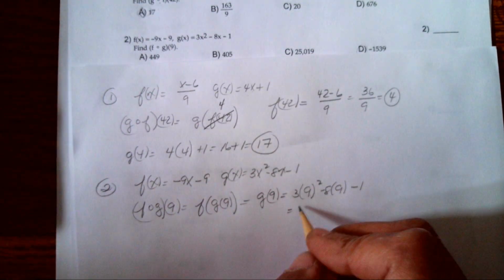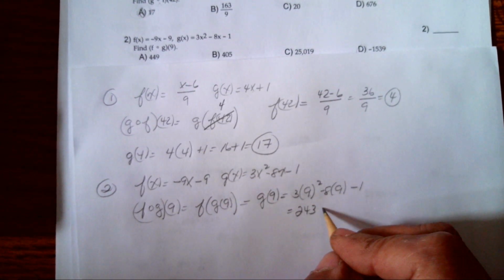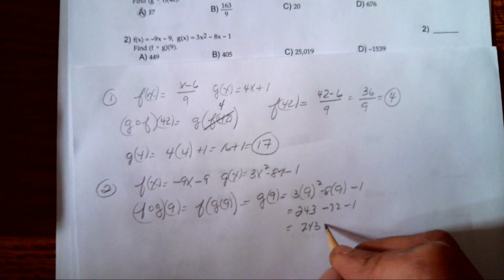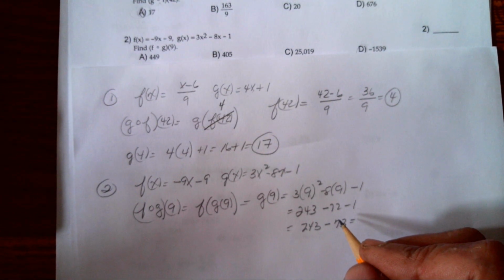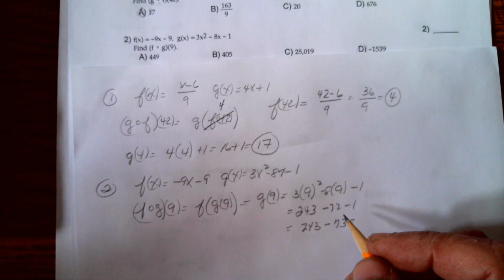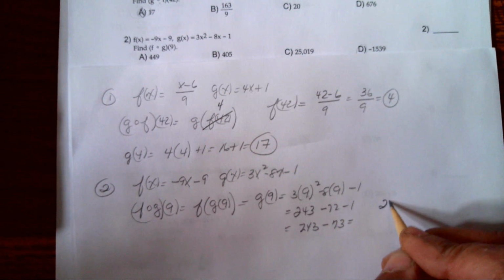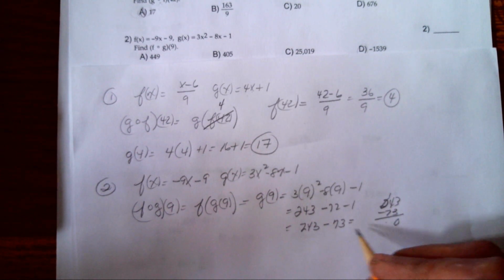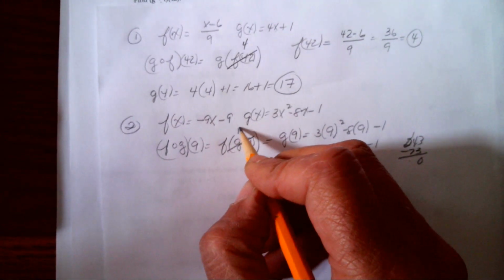So 9 squared is 81, times 3 is 243, minus 72 minus 1, or 243 minus 73. 243 subtract 73, that's 170. Alright, so this is 170.